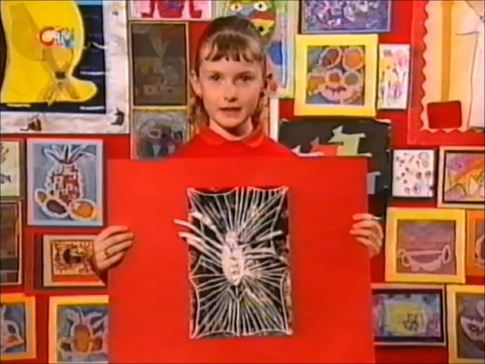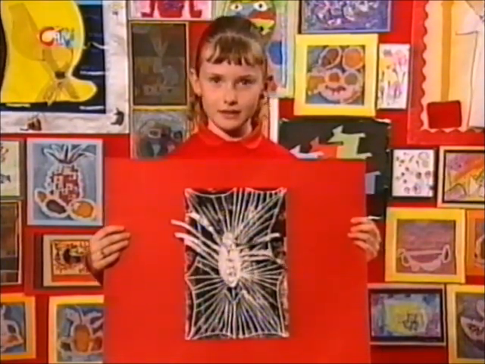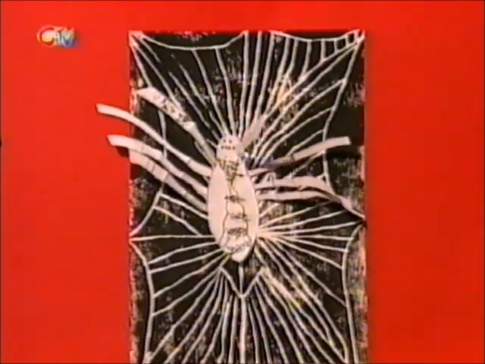My name is Megan and I had a spooky black and white art attack. I made a creepy spider out of paper and stuck it onto a printed web.